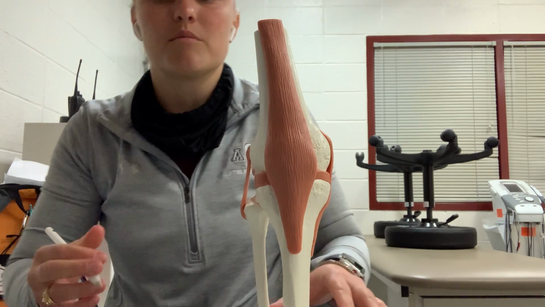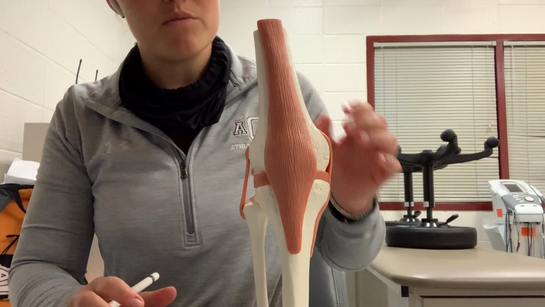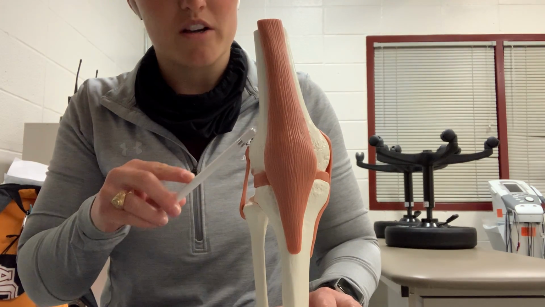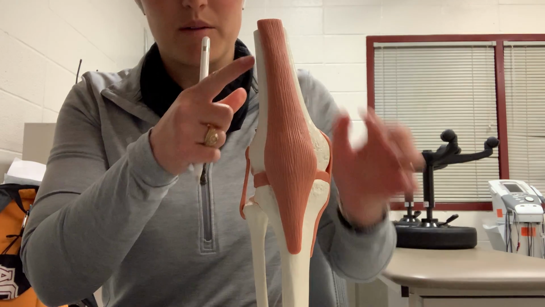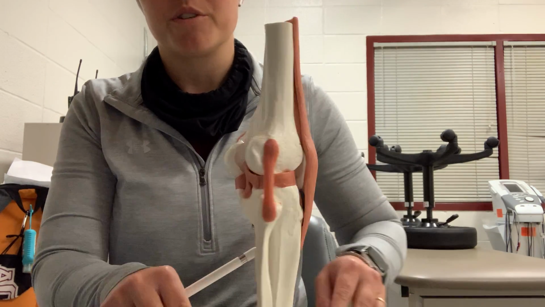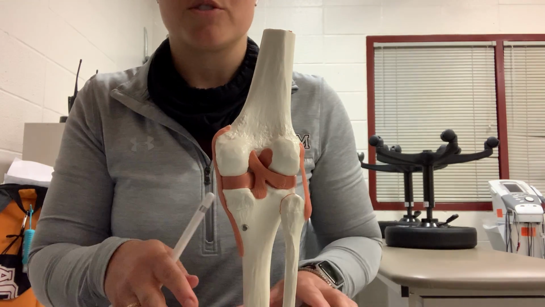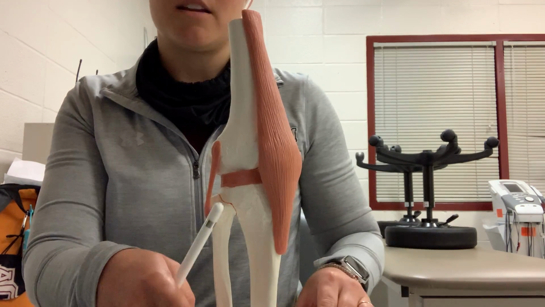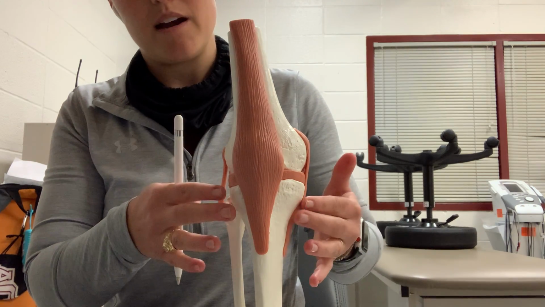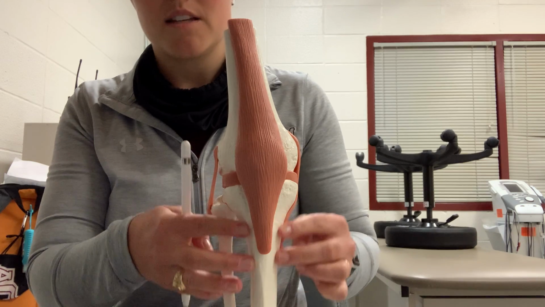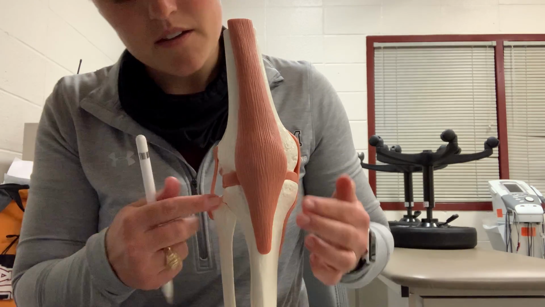So to start, we've got two major bones that make up the knee joint. Bone number one is the longest and strongest bone in the body, the femur. This guy right here. From a posterior view, it looks like this. You got your two big condyles and epicondyles, and then you have your tibia, which we learned about when we talked about the foot and ankle, the tibia, the shin bone, right here.